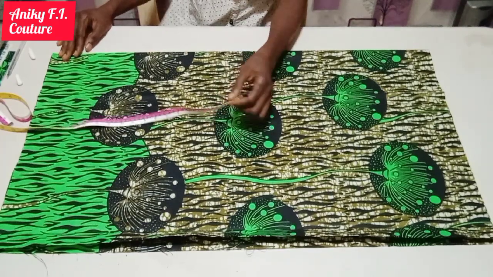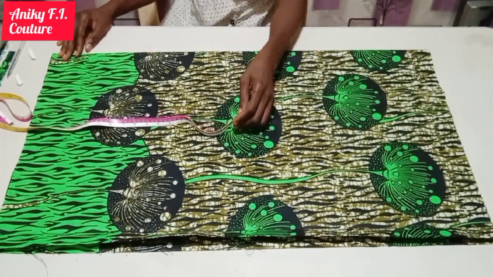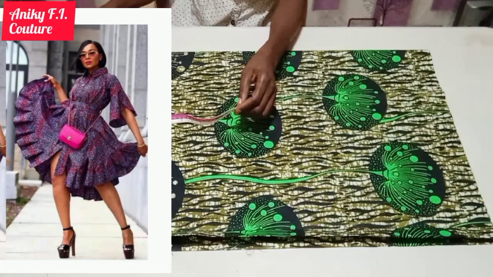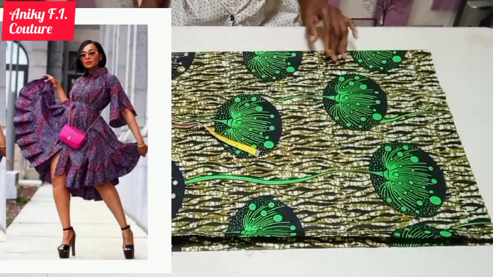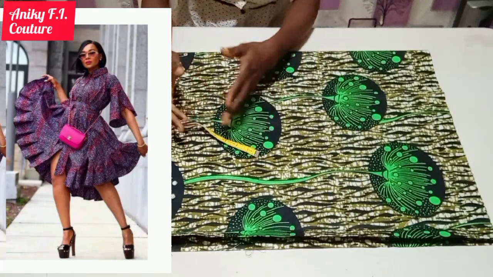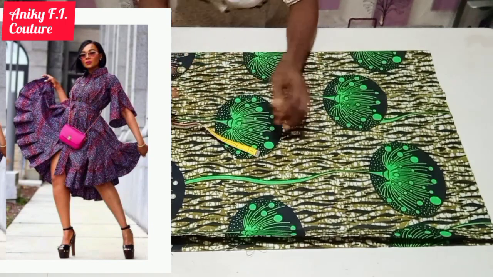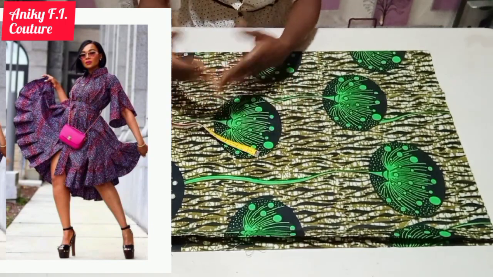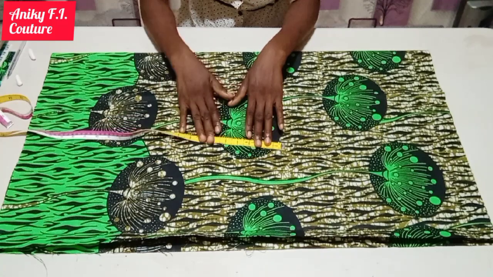In this tutorial today, I would like to teach you how to cut and sew this beautiful shirt dress showing on the screen. Let's get into it. As you can see, the shirt dress I'm making today has two parts, the upper part and the ruffle part. So I'm cutting the upper part first.